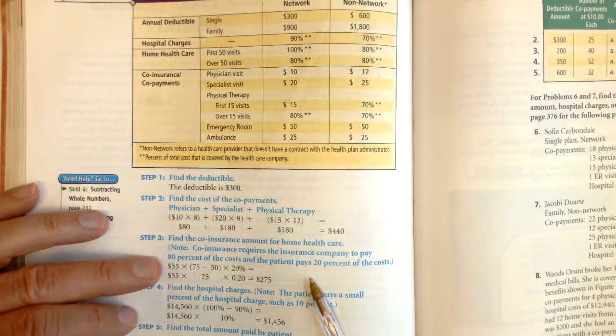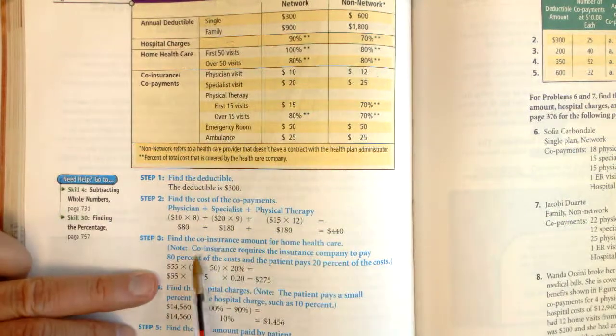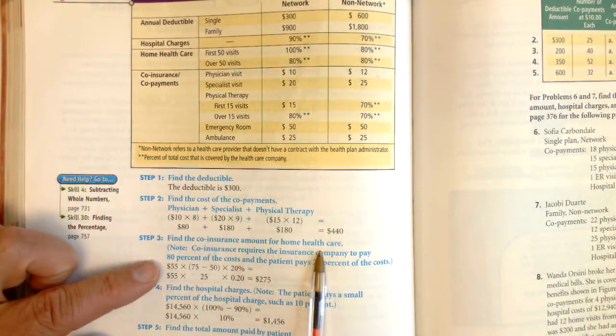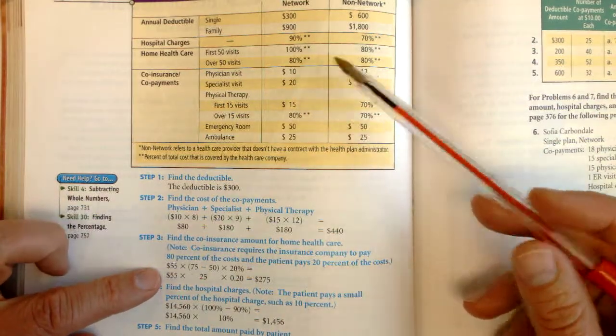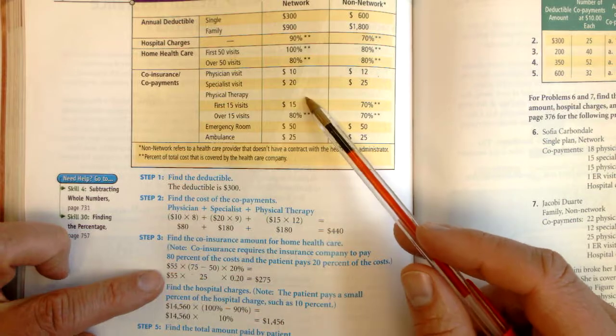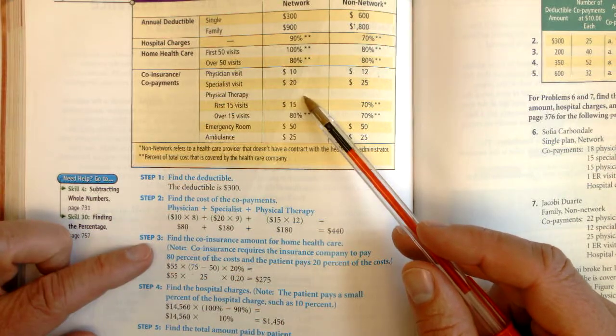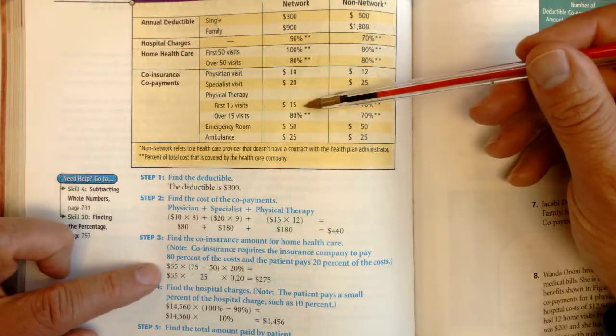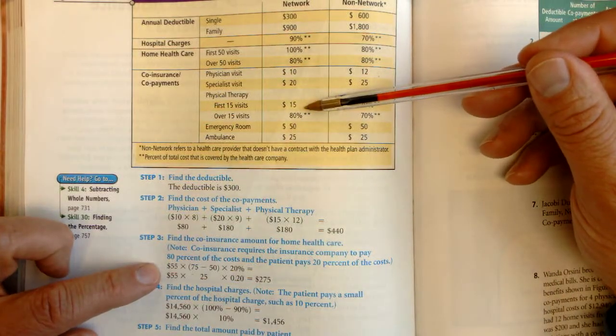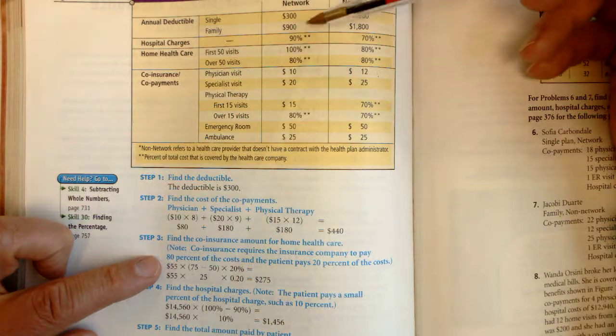Step 3, we're going to go to the co-insurance. Let's see here. This is for the home health care. This is when the nurse came to visit her. So if we go to the home health care for the physical therapy, here we are. The physical therapy is right here. She's going to pay, wait, I'm looking at the wrong spot. We're going for home health care.